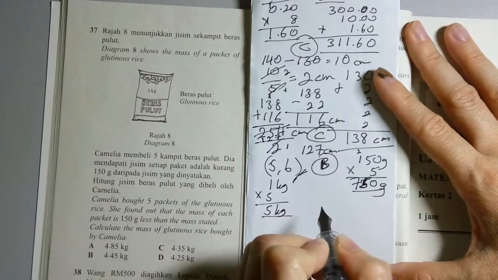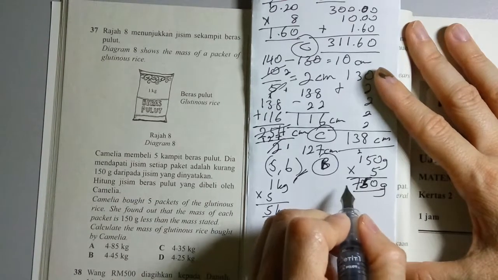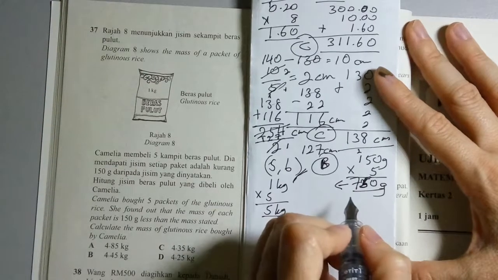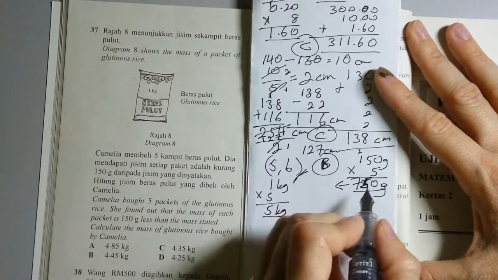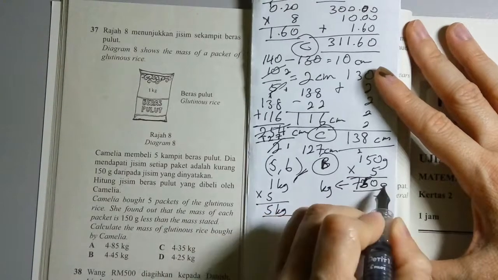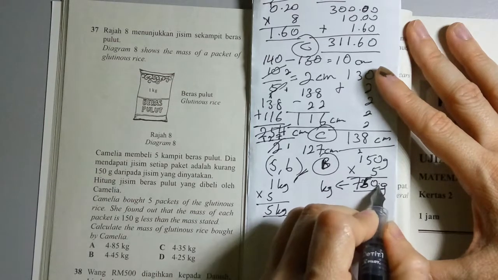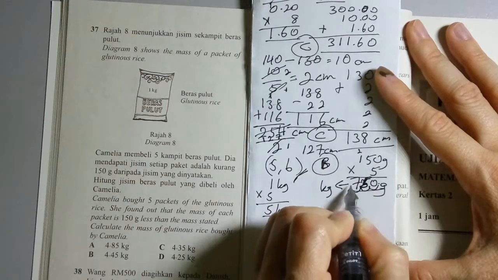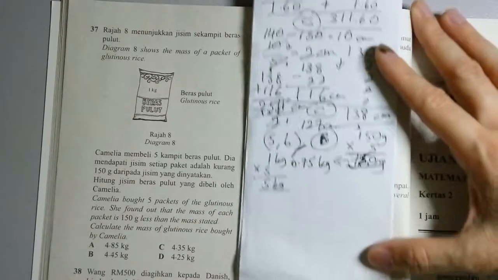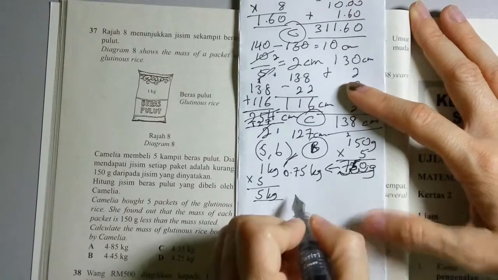It would be, oh, by the way, we have to change these to kg first. So remember, 1 kilogram is 1000 grams. So to change from grams to kg, it would be divided by 1000. So decimal point, 1, 2, 3. Okay, so it becomes 0.75 kg. So that's how much that she lost, right?